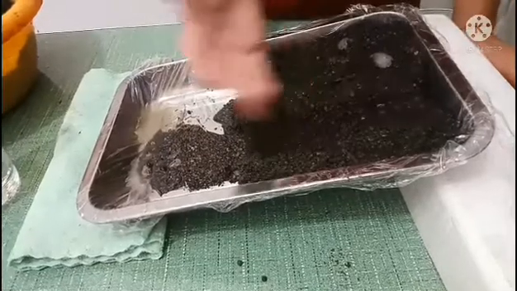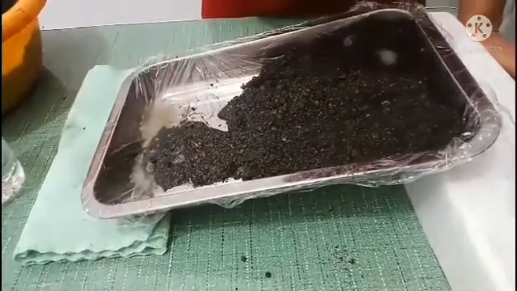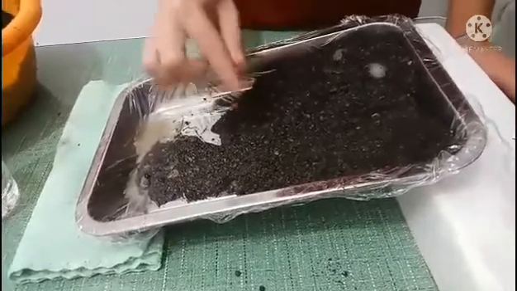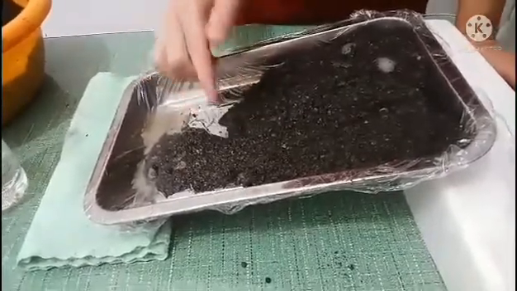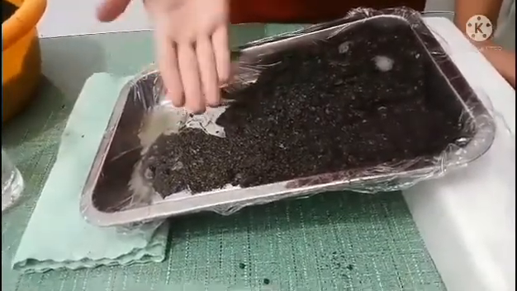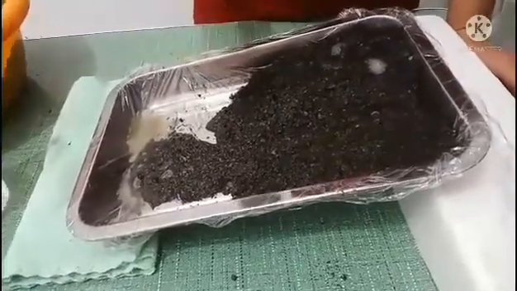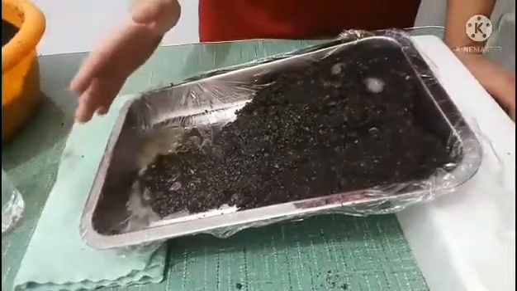Now, look at the water running towards the bottom of our pan. Do you see how it's carrying little pieces of sand with its flow? This is an example of erosion. The process of erosion carries broken pieces of rock and sand away.